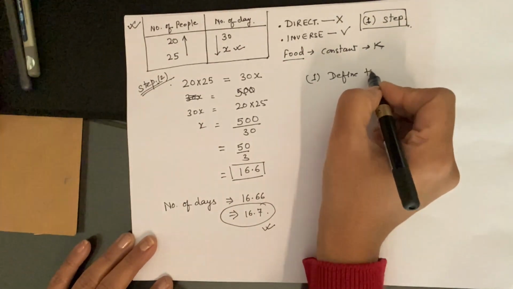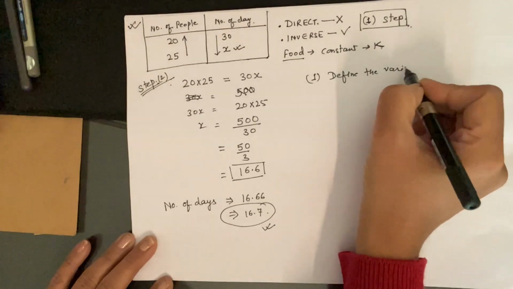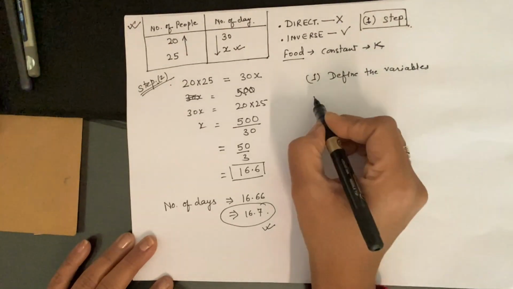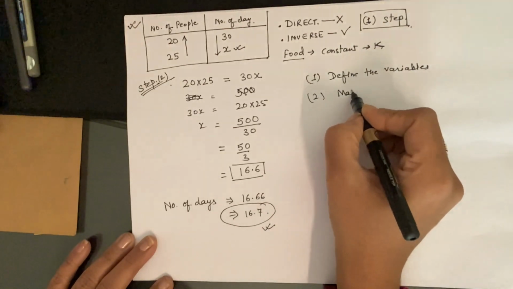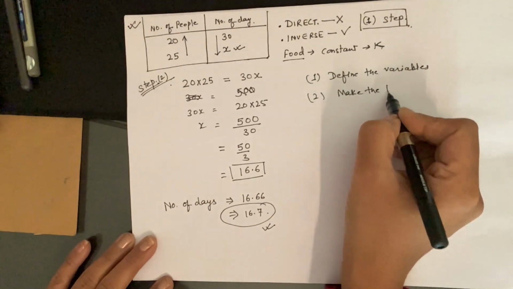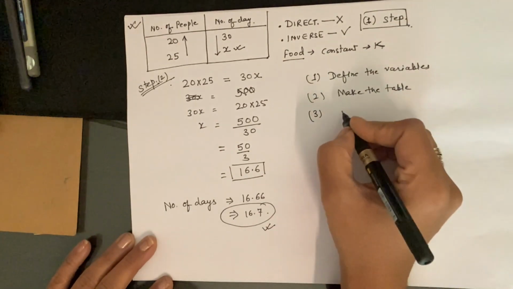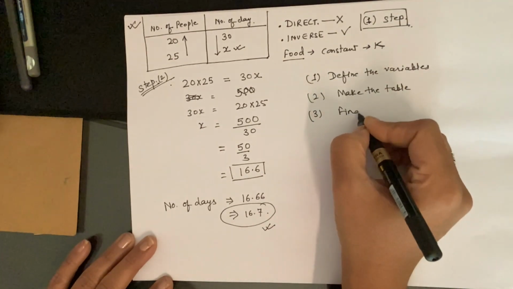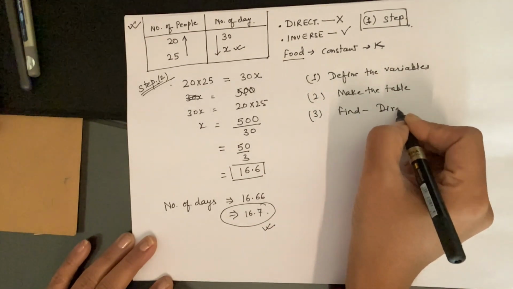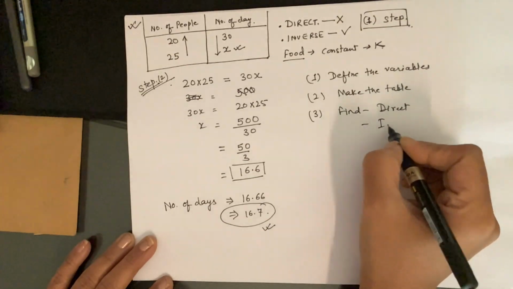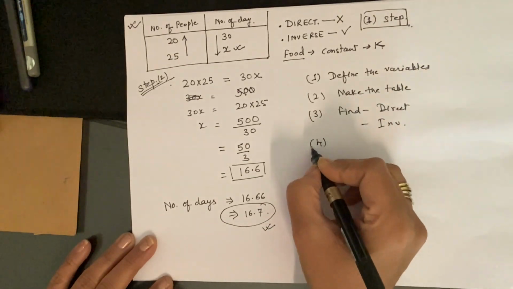First define the variables. Then make the table. And then in the calculation, the first step will be to find if it is a direct proportion or an inverse proportion, and then solve it.